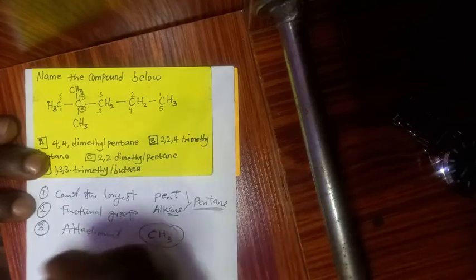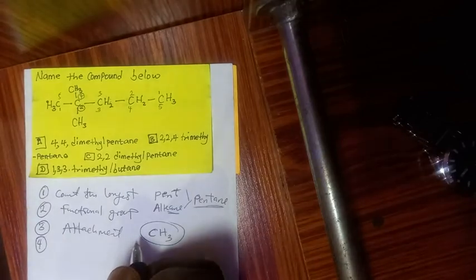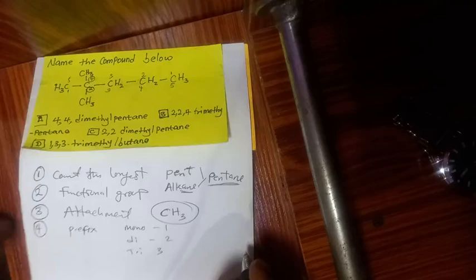And what is rule number 4? Rule number 4 says that if the attachment exceeds 1, right, the same attachment exceed 1, we should use the prefix. So what is the prefix? Mono means 1, di means 2, tri means 3. All right, so let's stop there.